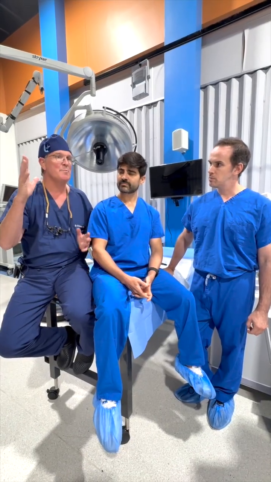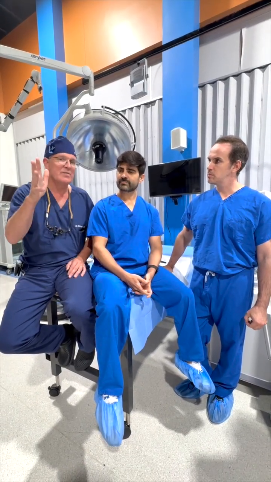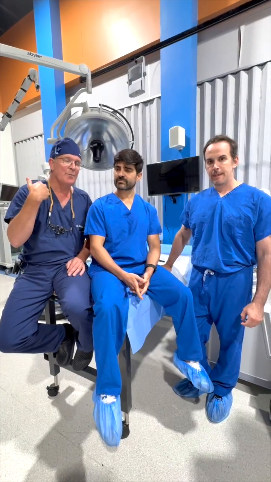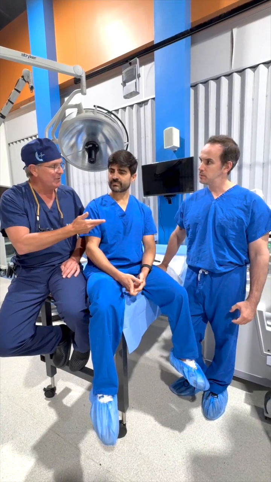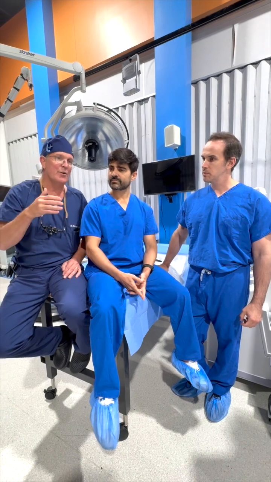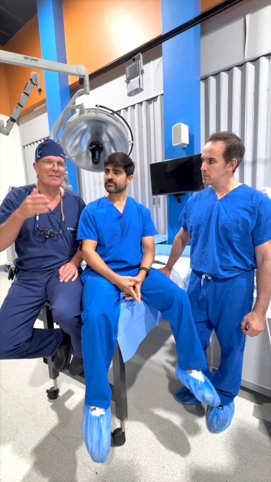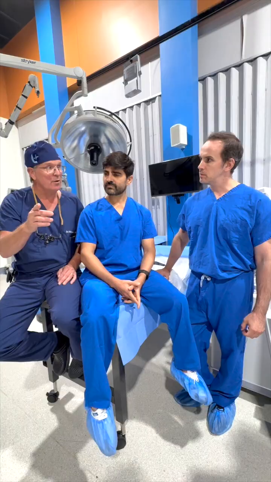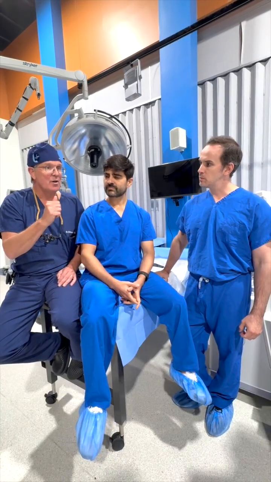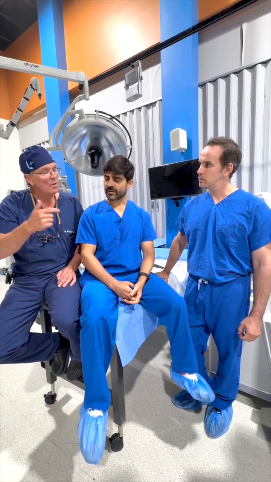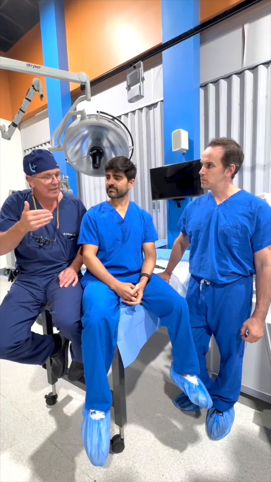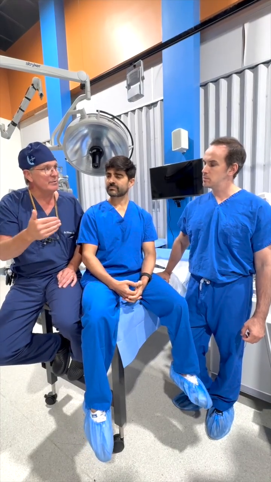There are textbooks filled with thousands of variations, and so every single time we're doing this, we're doing it for the first time. And so it's the technique and skill that allow us to have those judgment calls, and those judgment calls are primarily safety, while at the same time trying to achieve that optimal aesthetic result.